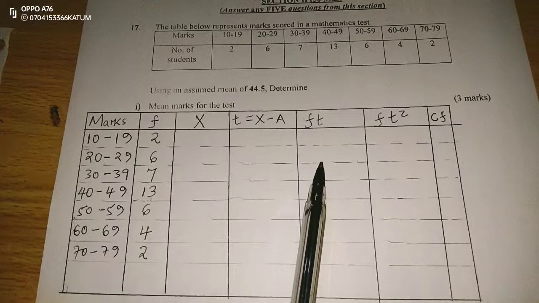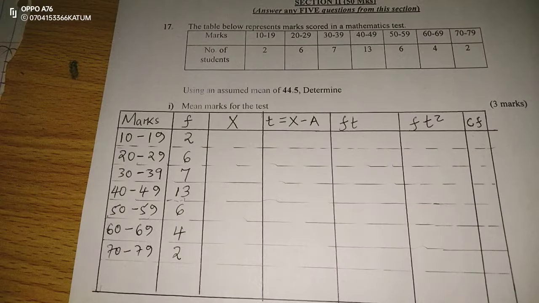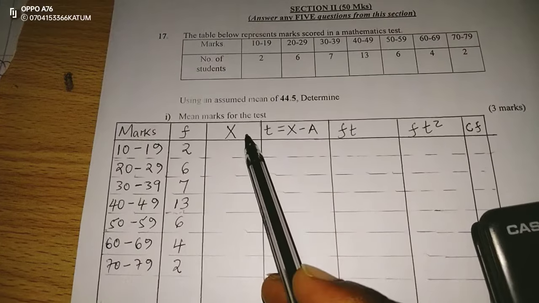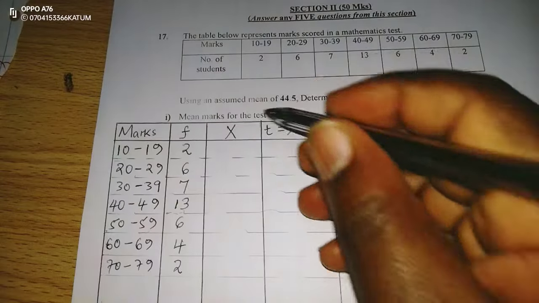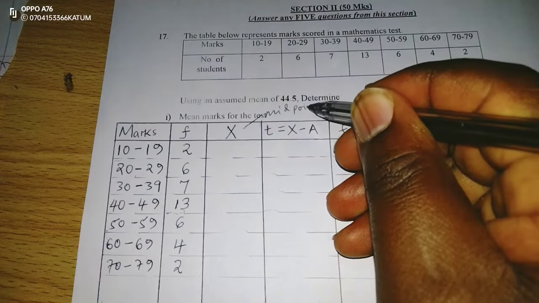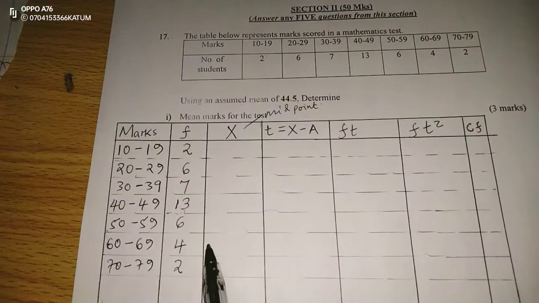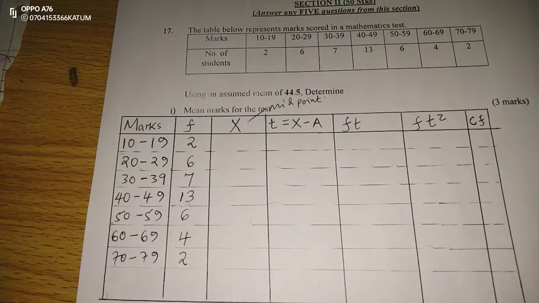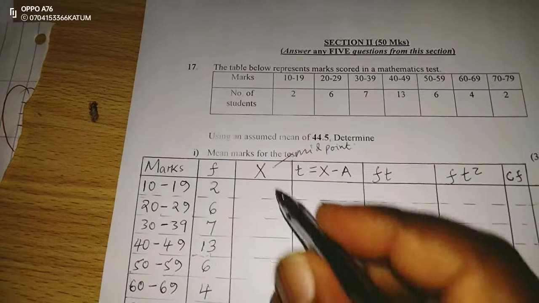So the first thing we're going to do is to determine the mean. For us to get the mean, we are supposed to get the value of x, and this is the midpoint of each class. Therefore, the midpoint of 10 and 19: we just add 10 and 19, then we divide the sum by 2. That will give us 14.5.